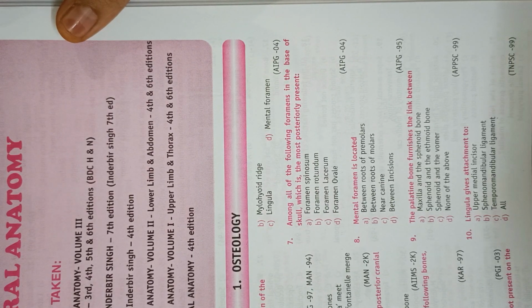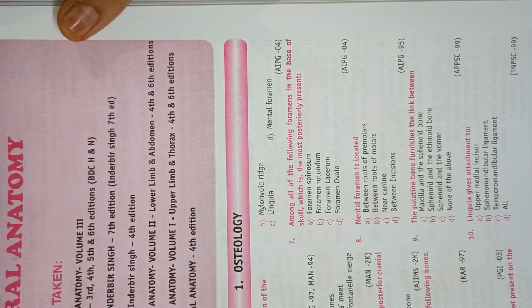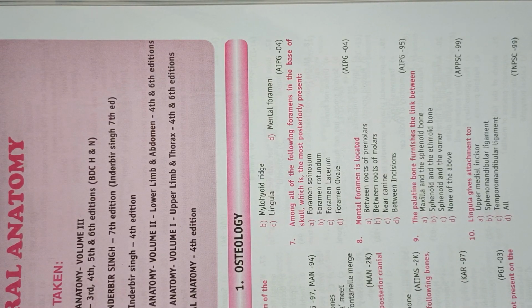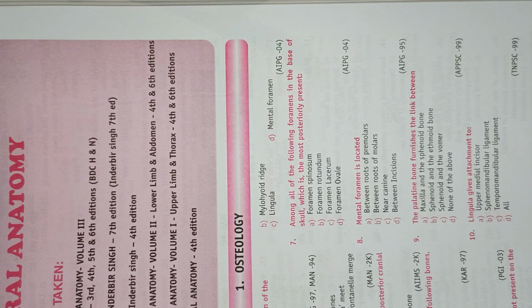So the correct answer is maxilla and the sphenoid bone. Lingula gives the attachment of upper medial incisor, sphenomandibular ligament, which is the correct answer, temporomandibular ligament, and all of the above. So lingula gives attachment to the sphenomandibular ligament.